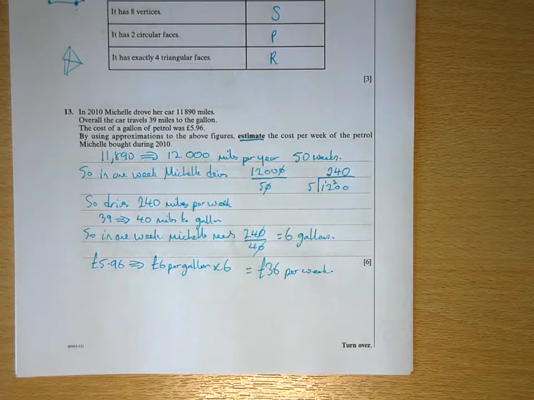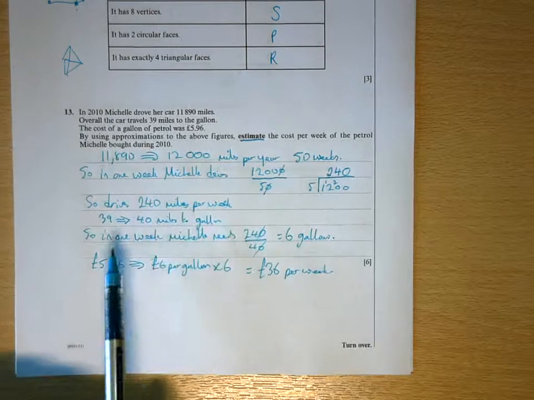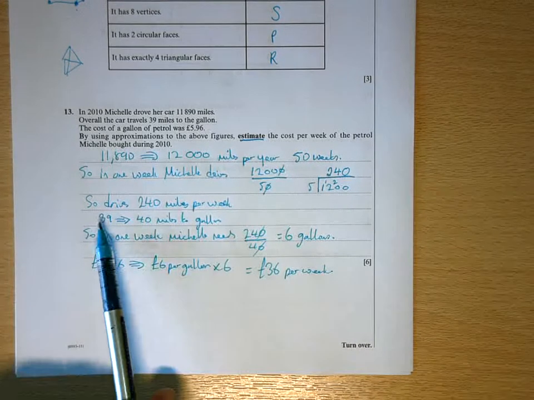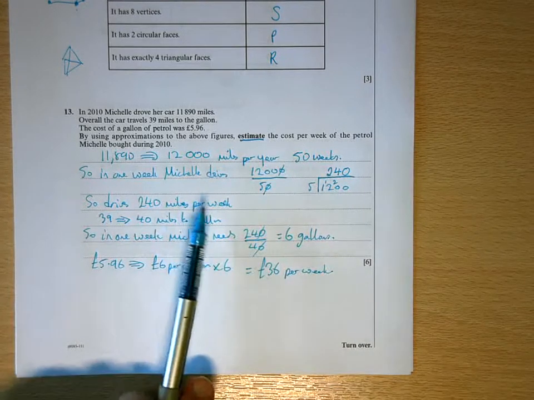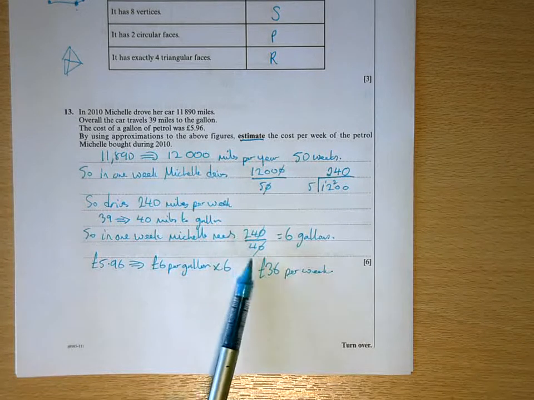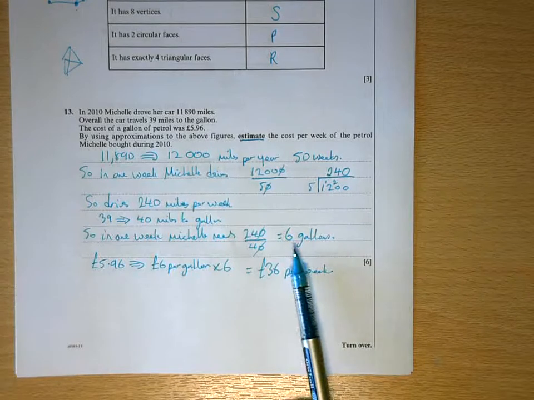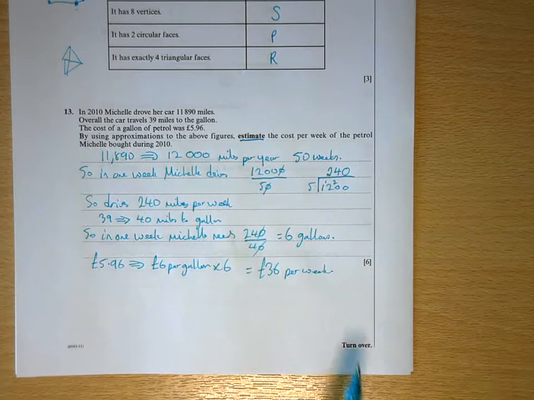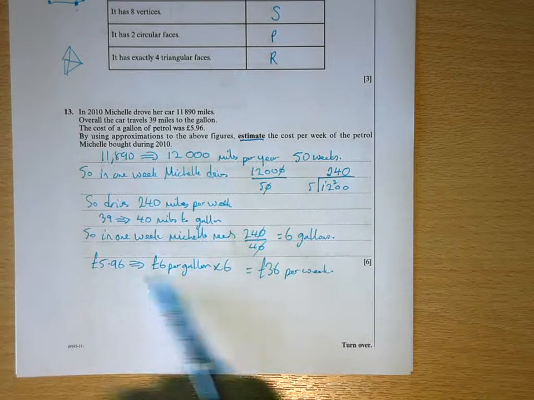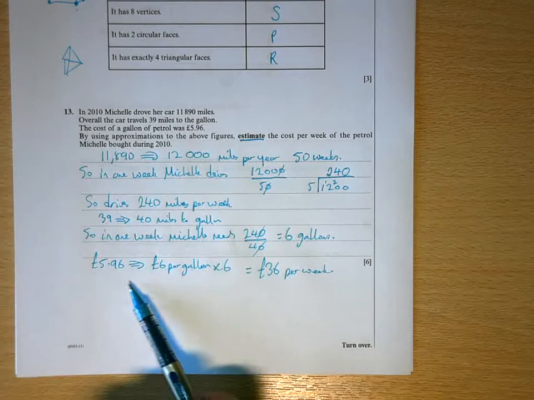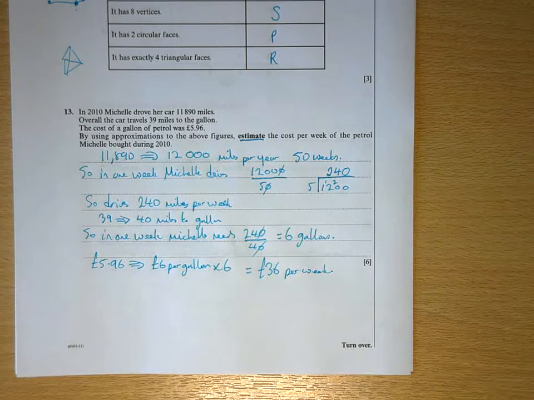240 miles a week. Her car does 39 miles to the gallon. I'm going to work with 40 miles to the gallon, because 240 divided by 40 is something that's easy to work out. So in 1 week, Michelle needs 6 gallons, and I'm approximating, so instead of doing 6 times £5.96, I'm going to do £6 times 6, which is £36 a week.